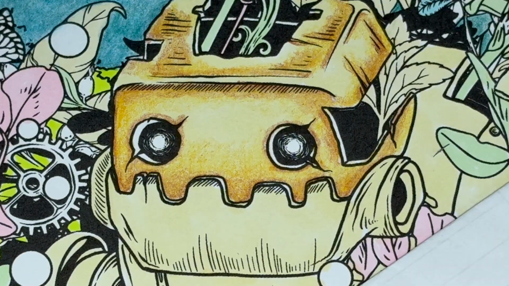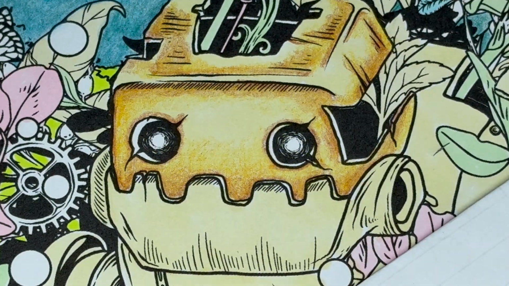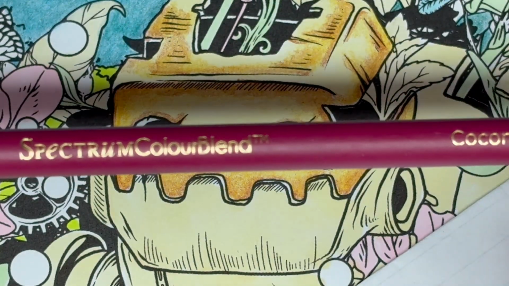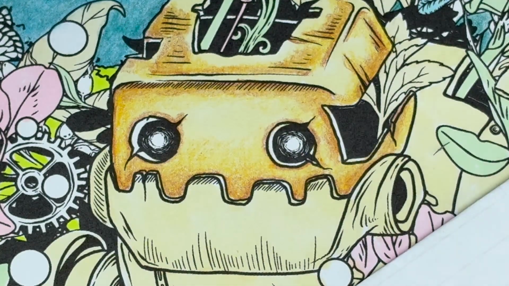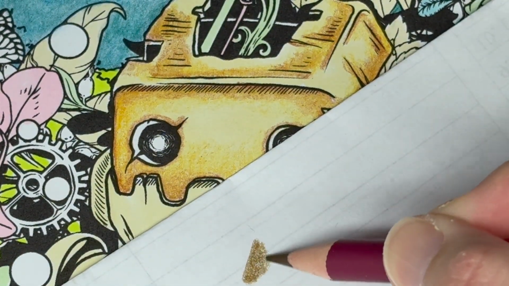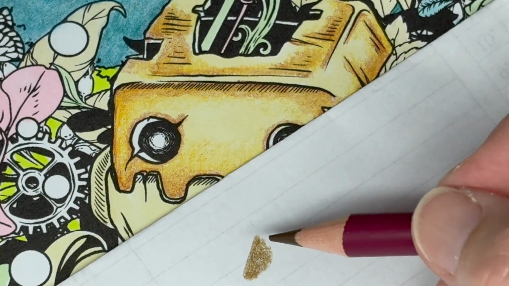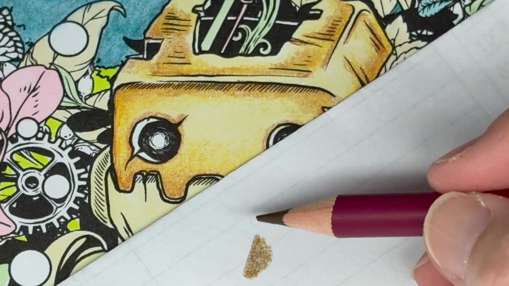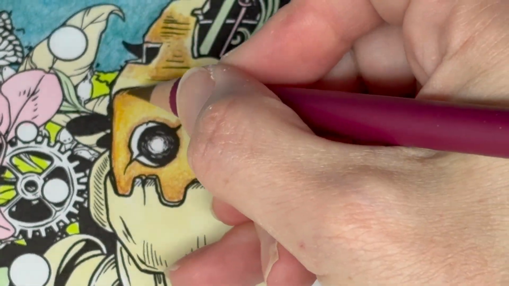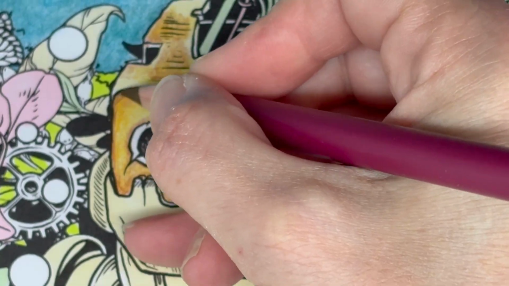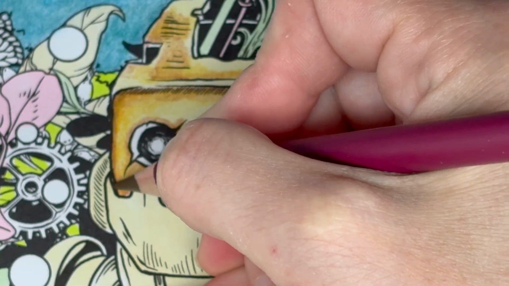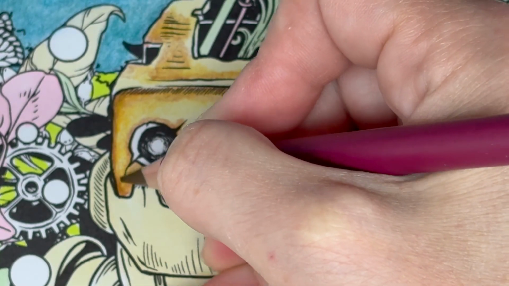Okay. My next color that I'm going to use, I just want to make sure it's going to be the Spectrum Noir color blend coconut, but I just want to make sure that it is the color that I think it is. Yeah, let's give it a try. It is a warmish brown. Okay, let's have a look. Let's see what happens. Sometimes you can't really predict what's going to happen with the colors. Oh, yes, that's nice. So you see it's slightly darker than the sienna.